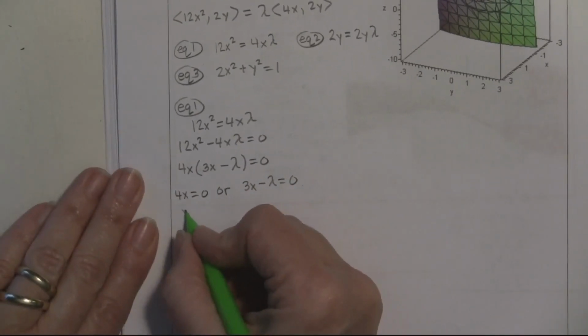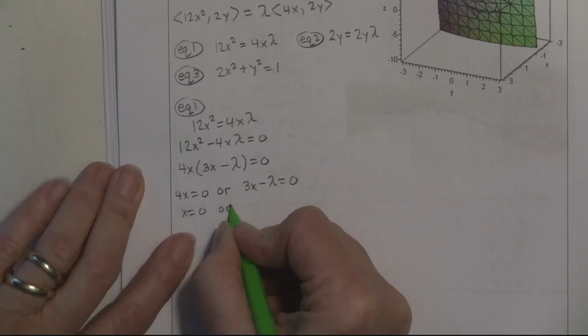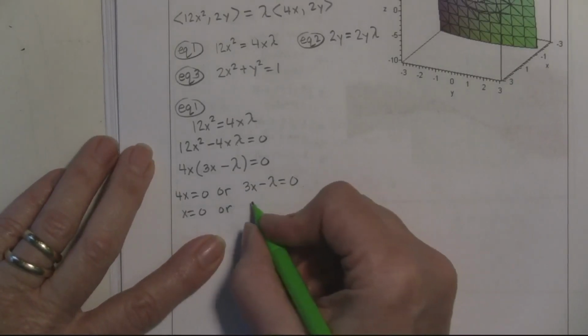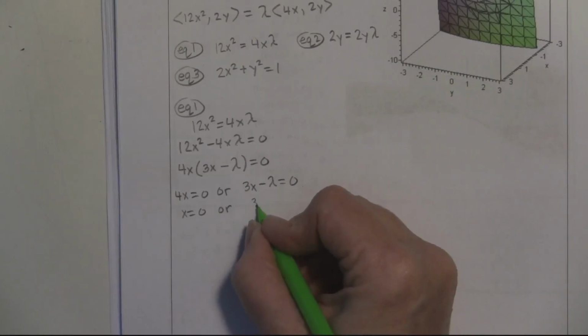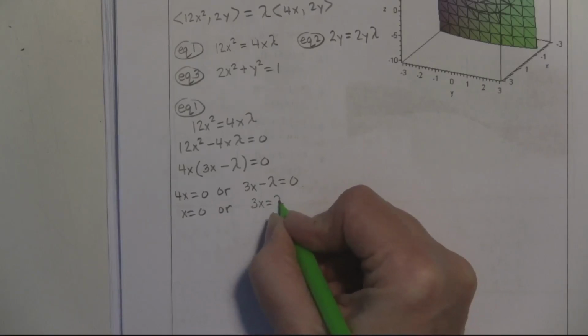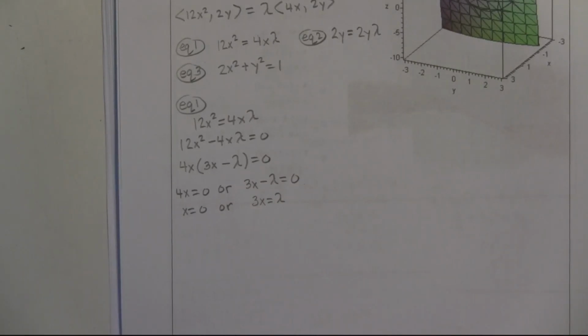So this is x equals 0, or, and you could solve that for lambda, so 3x equals lambda.